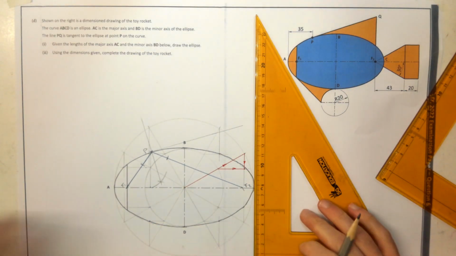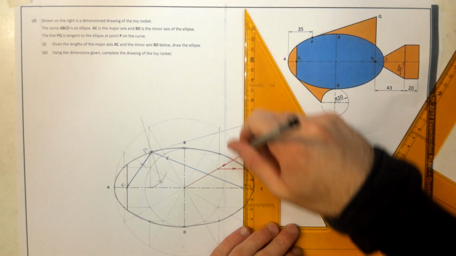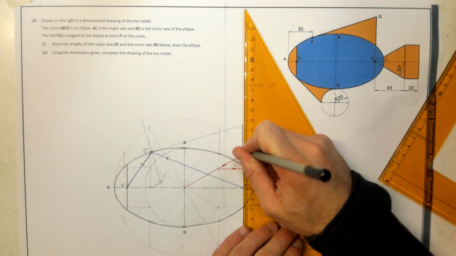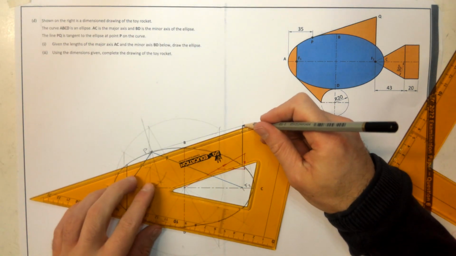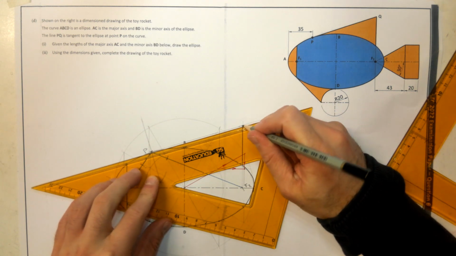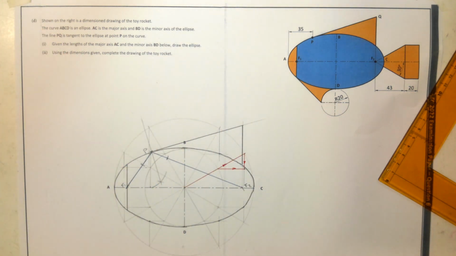So I go from F2 straight up, and where it crosses over it, that gives me the end of it there. Like that.